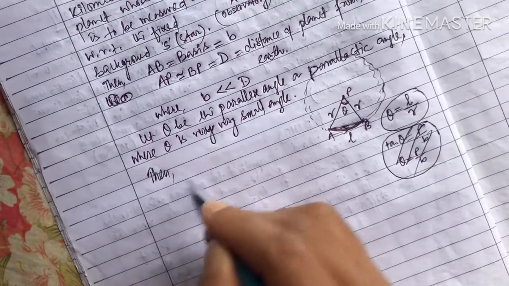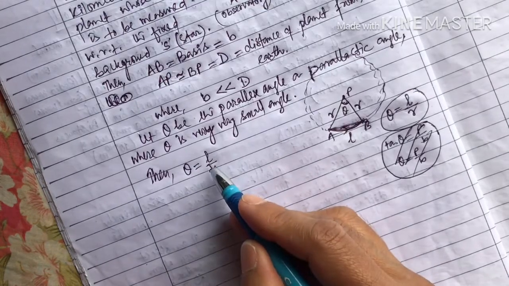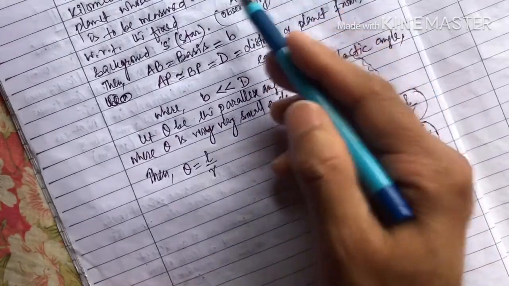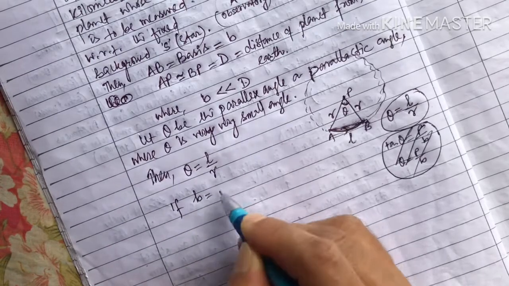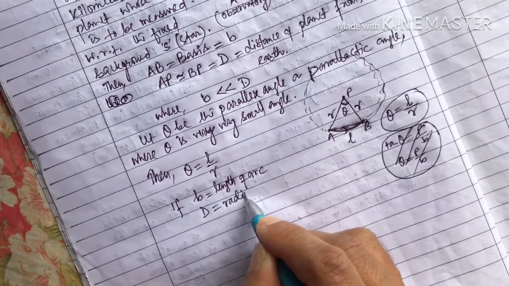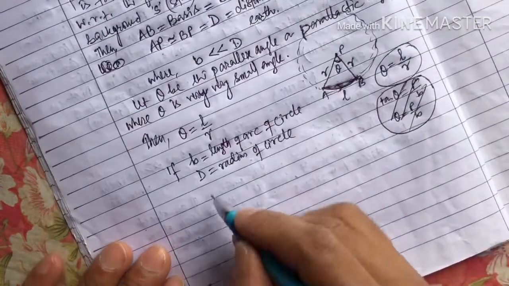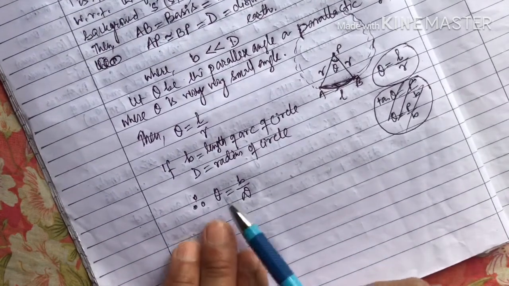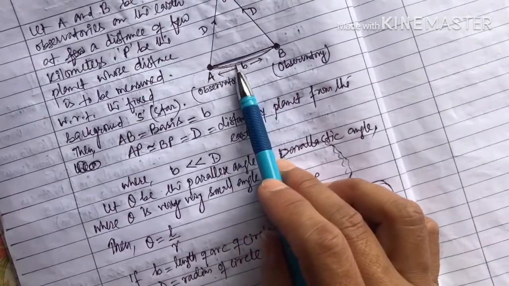Then theta is equal to L by R, the formula we can use, and this L we can take as B. So if I consider B as the length of the arc and D as the radius of the circle, therefore I can use theta equal to B divided by D. And let me tell you again, this theta and B are known. Why? Because the distance between two observatories, we can easily find out. This is on earth only, we can measure.